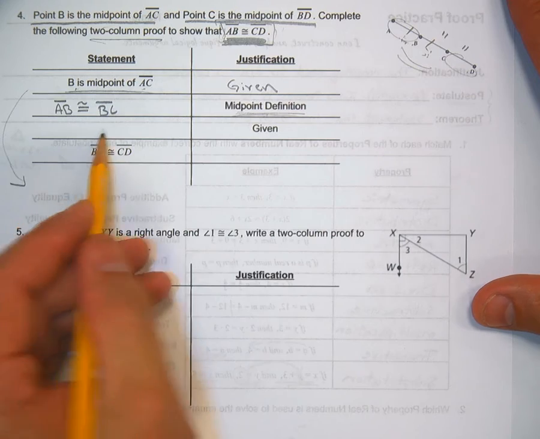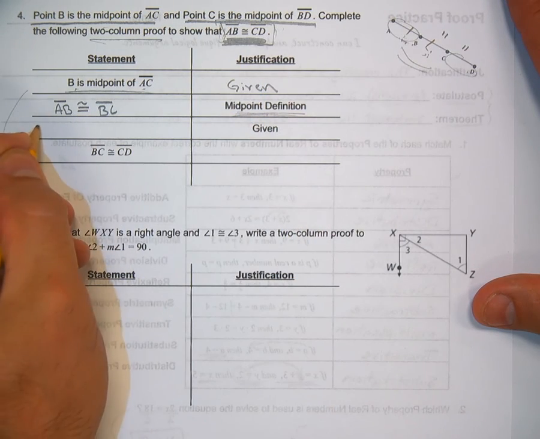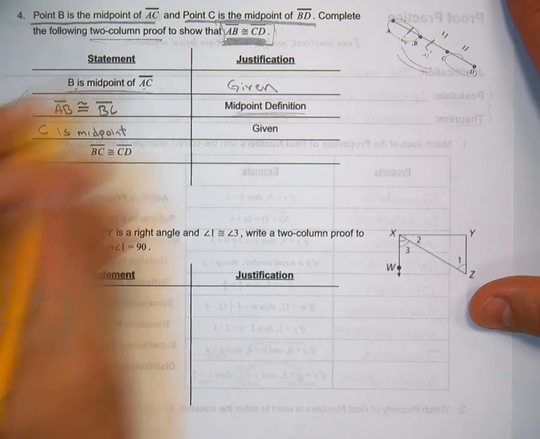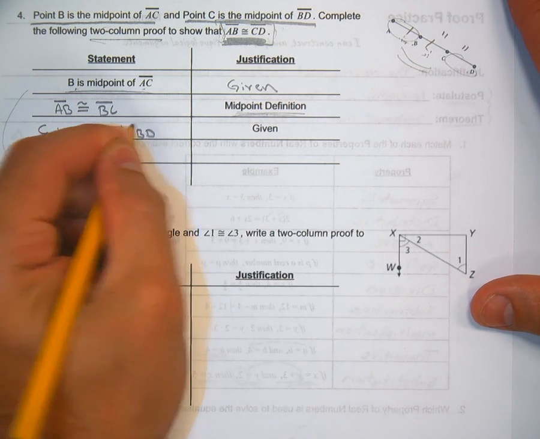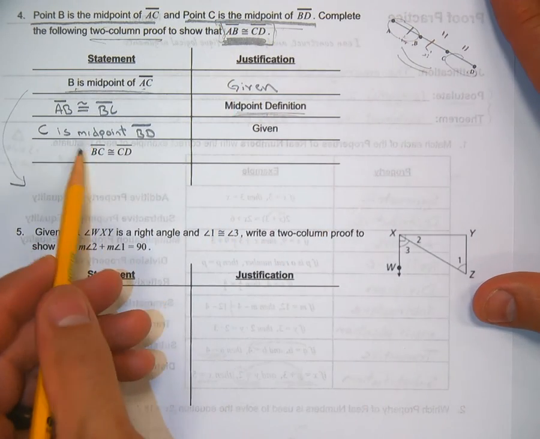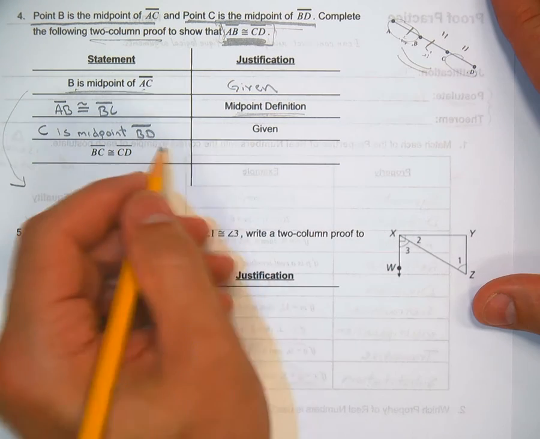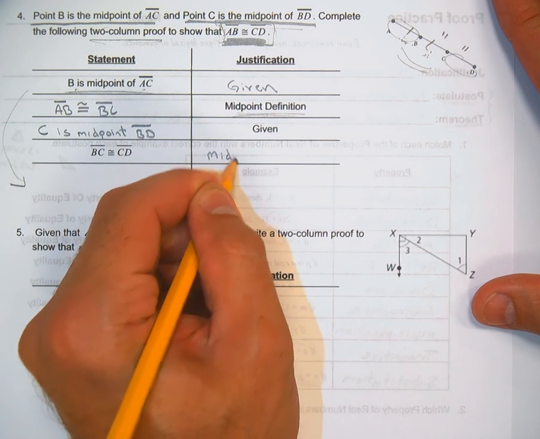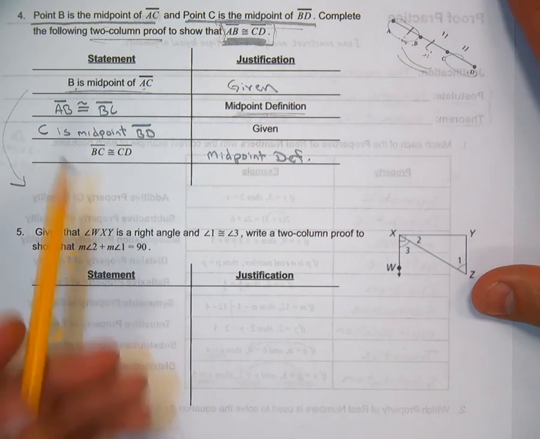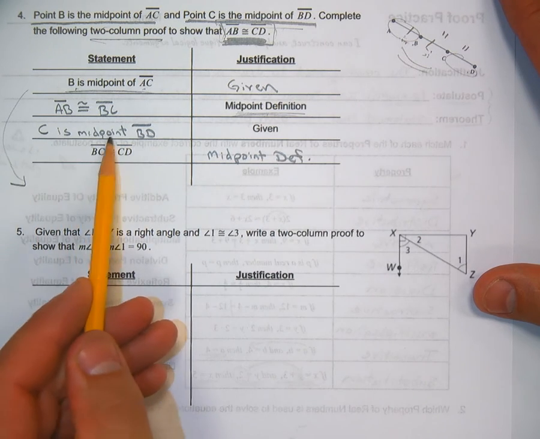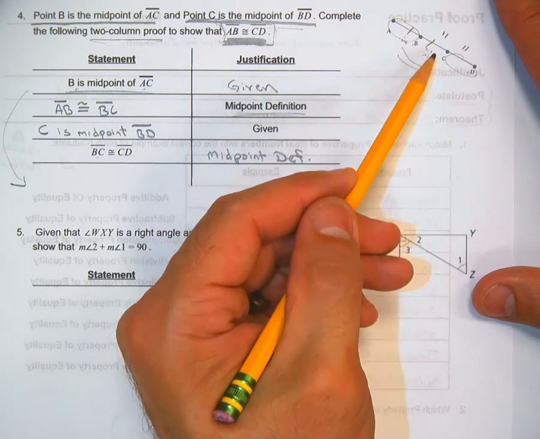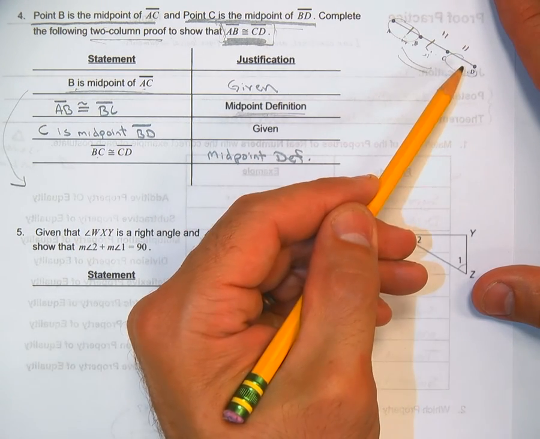So we're going to repeat that then. We're going to grab our other given and say that C is the midpoint of BD. And I know that because it was given to me in the original problem. And I can derive the same information from that using the midpoint definition again. I can say that if C is the midpoint of BD, which was told to me that it is, then that tells me that BC, this segment, is equal to CD, that segment.